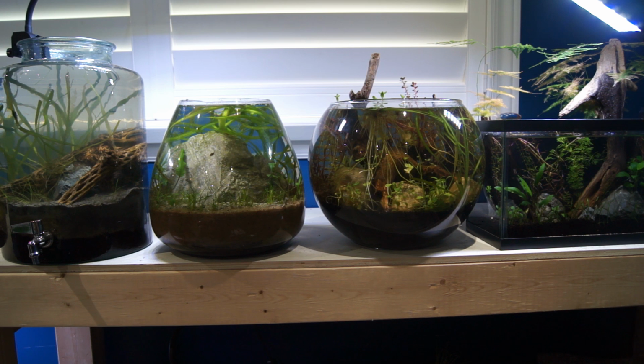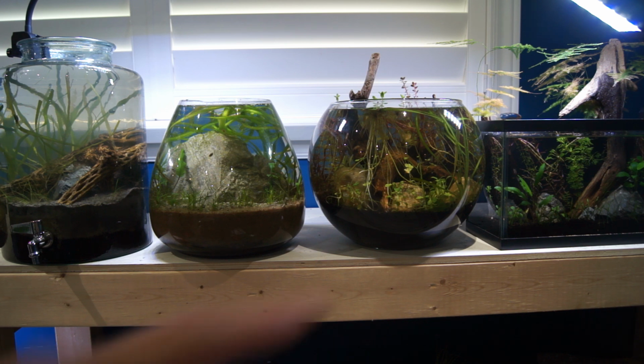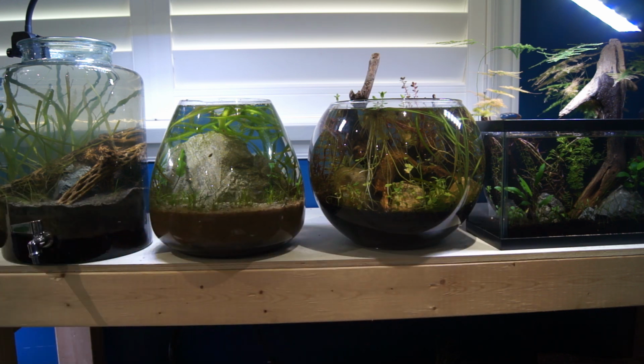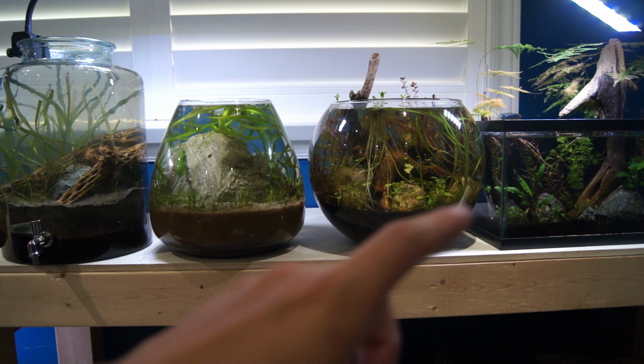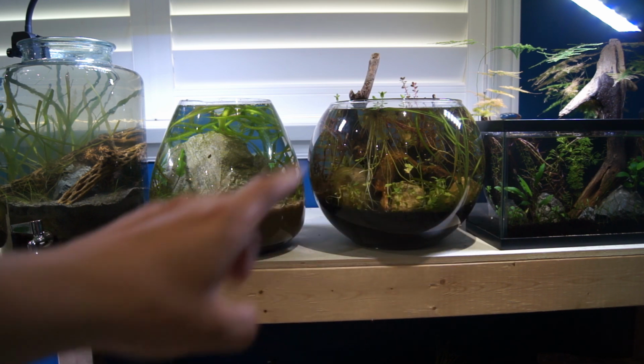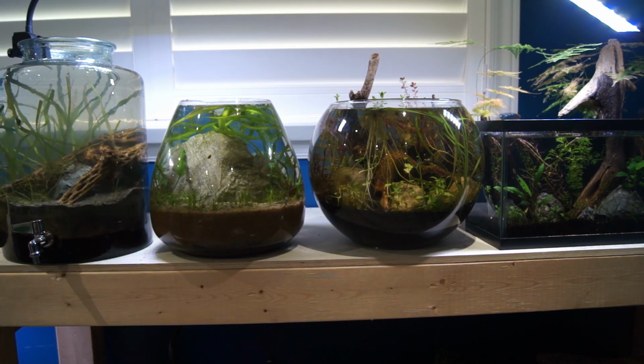Now all of the tanks that you see in front of you have been set up for roughly the same amount of time. Obviously there's a little bit of a gap, but everyone that's beside each other is within a week of each other. So I think I set that one up first, and then that one, and then that one, and then that one. So they're all very similar in age, but as you can see, they all look very, very different.